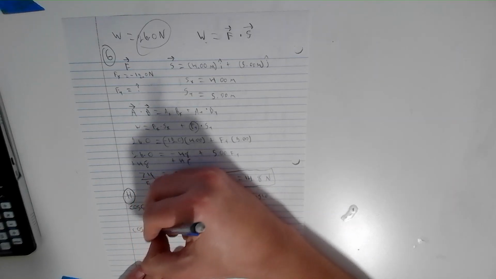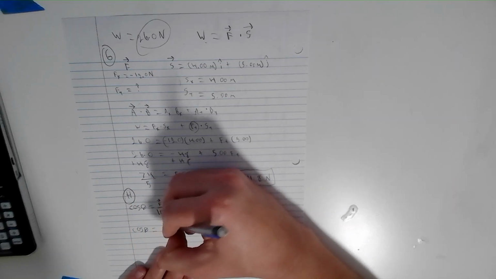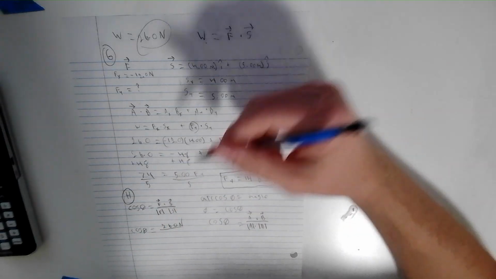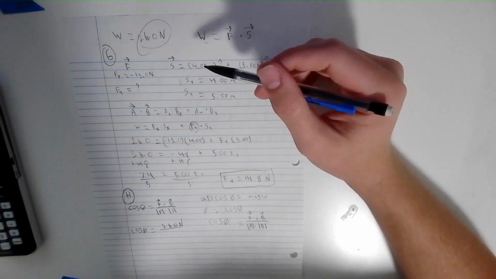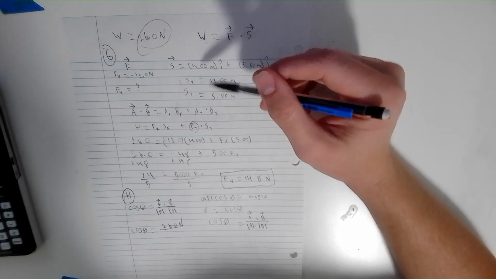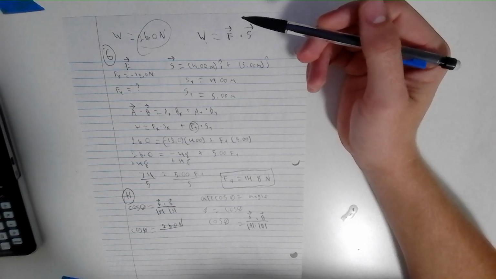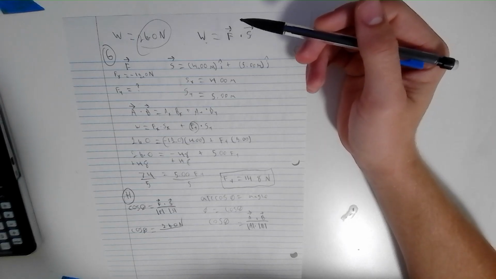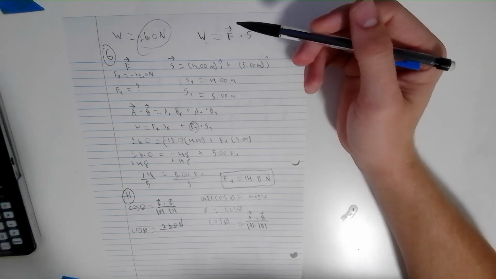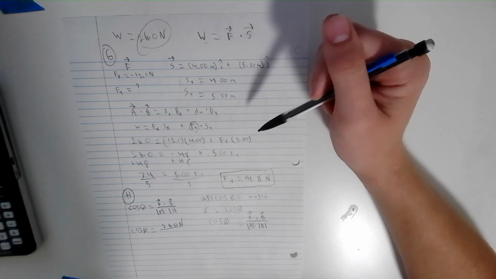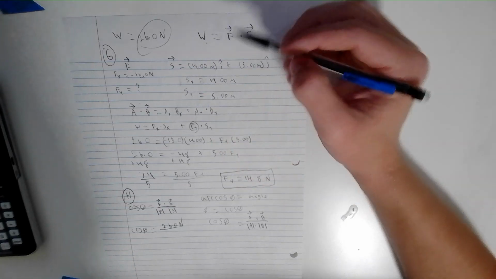Cosine of theta equals 26 newtons, and then we just have to find the magnitudes, because they haven't given us the magnitude yet.